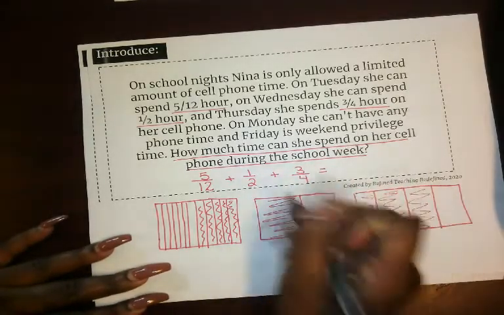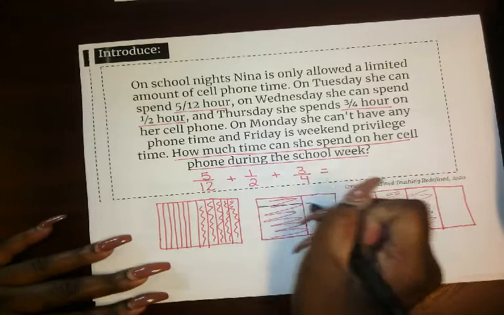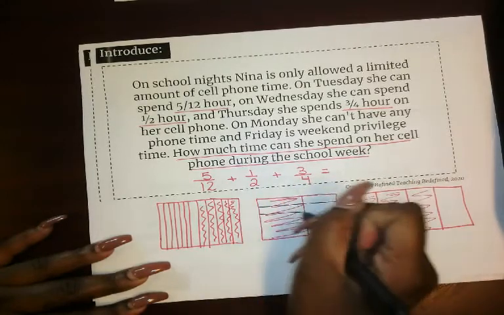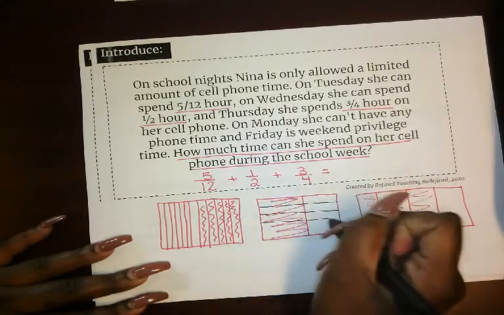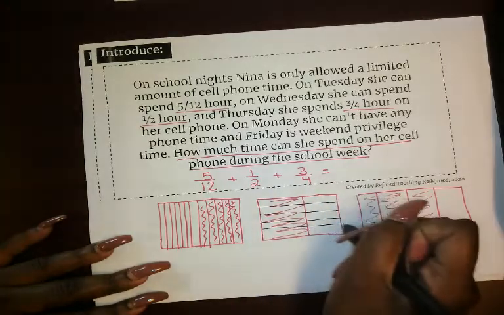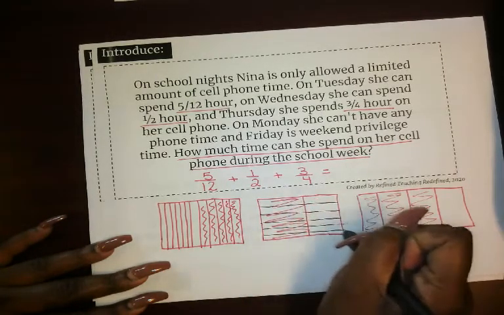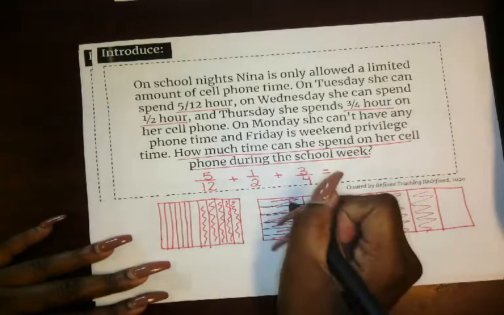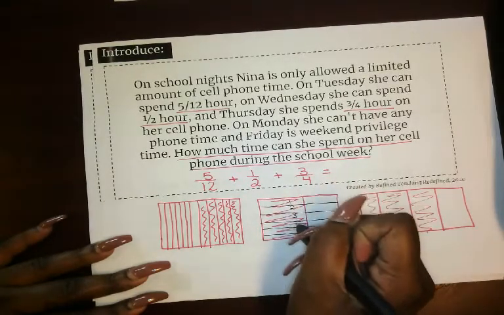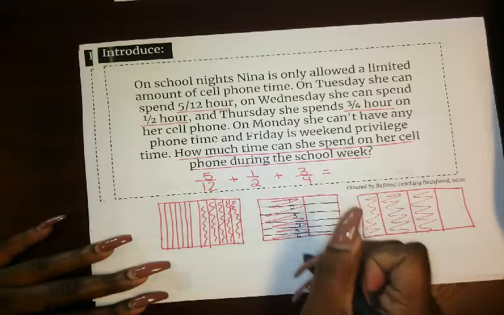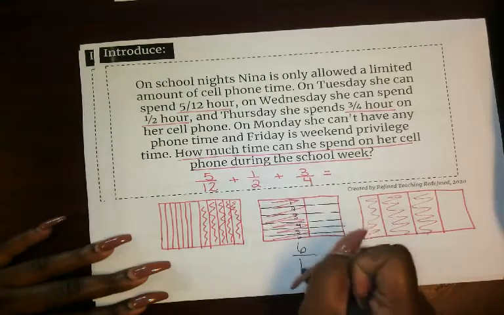So we have our half, and we're going to draw 5 lines across. 1, 2, and that changes into 1, 2, 3, 4, 5, 6 12ths.